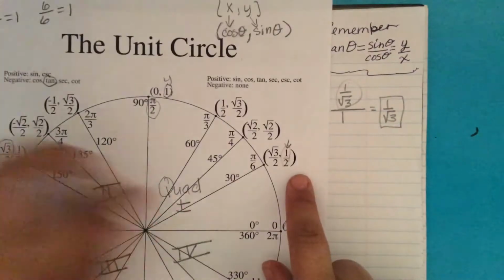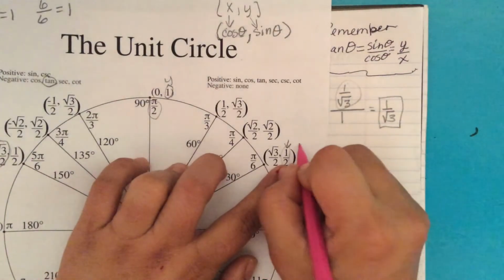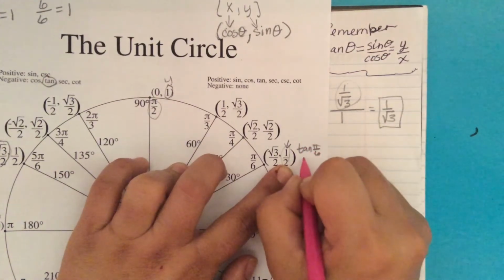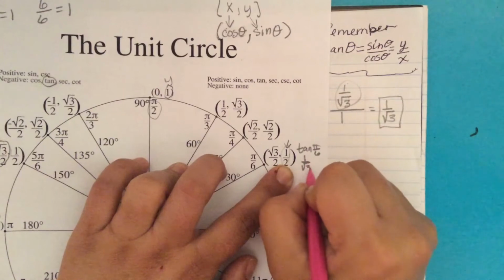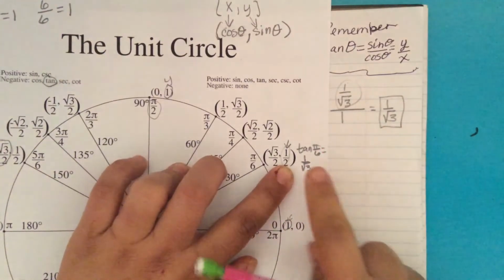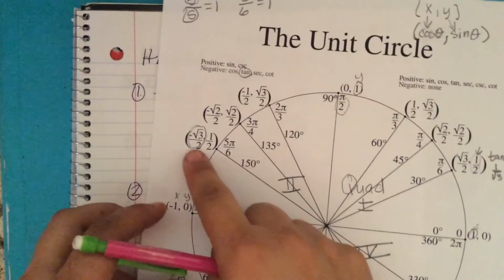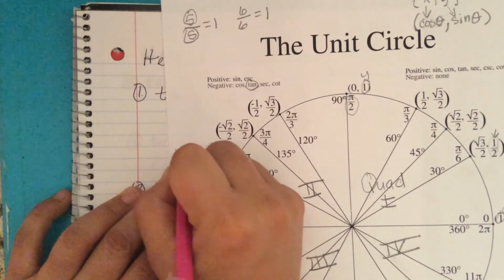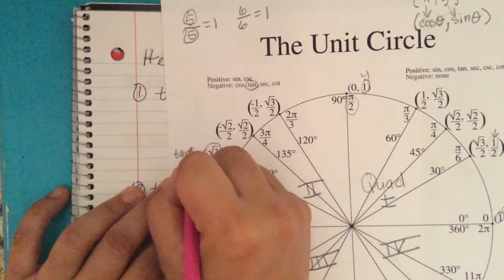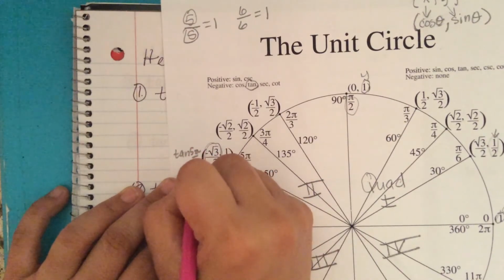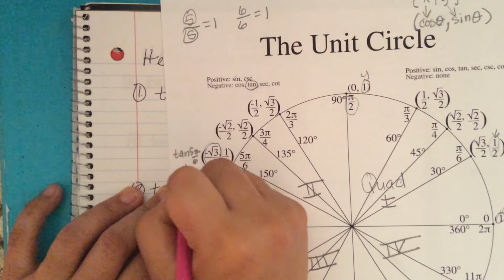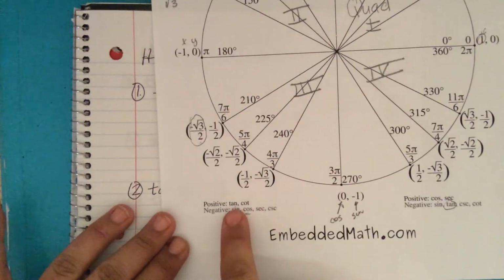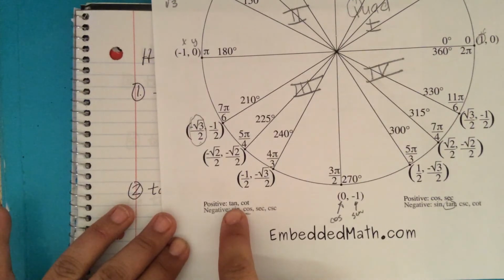So you're going to go right here to your unit circle and put tangent of pi over 6. That's going to be 1 over square root of 3. That way you don't have to always calculate it. And you know that it's going to be negative over here. So I'm just going to put the tangent of 5 pi over 6 is negative 1 over square root of 3. And then this tangent over here will tell you that it's positive.